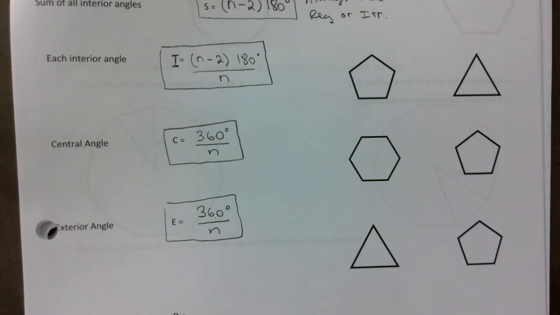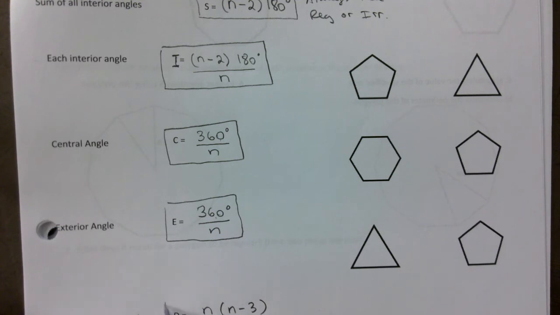I'm fairly certain that's the formula. I think I'm going to go with it. Anybody have the formula sheet handy there? I see that you have it. I'm going to double check. n times n minus 3 divided by 2. There we go. n times n minus 3 divided by 2.